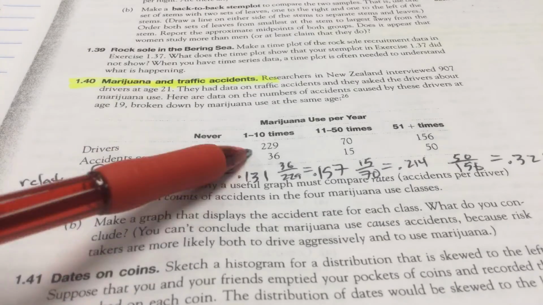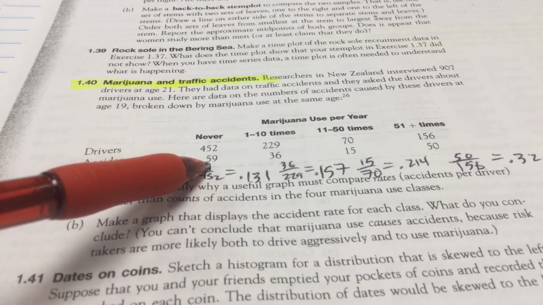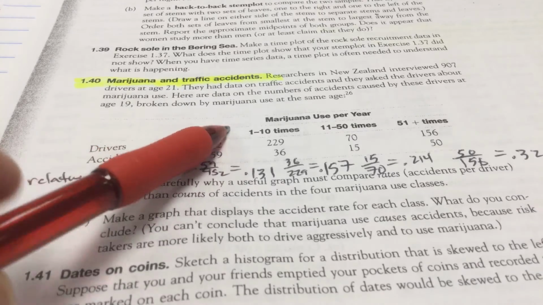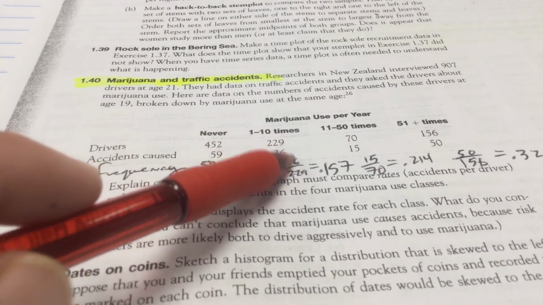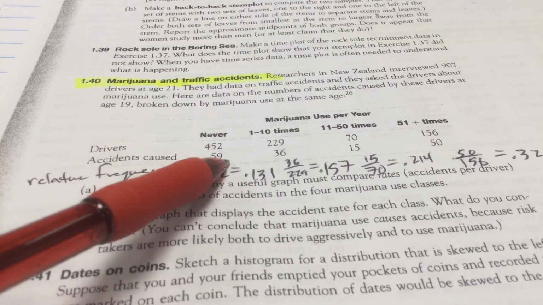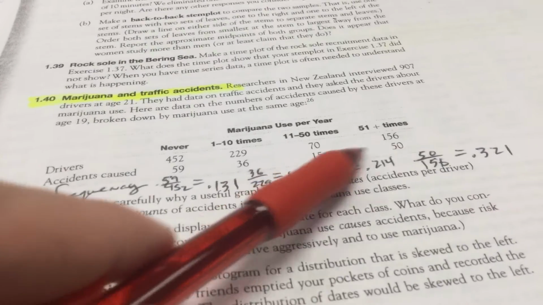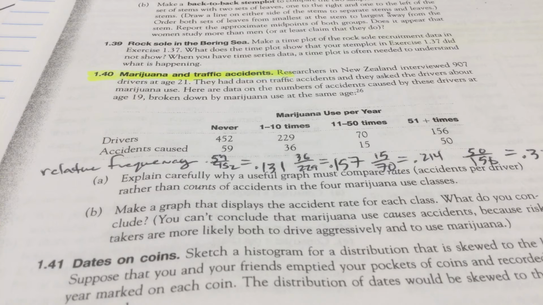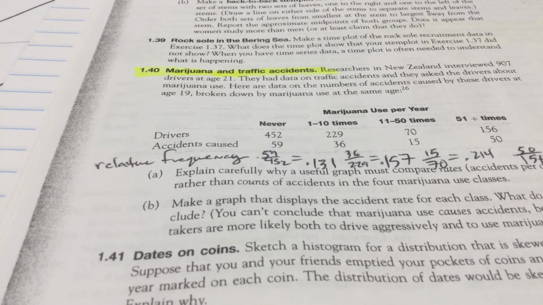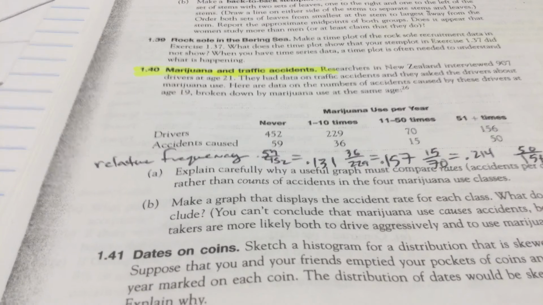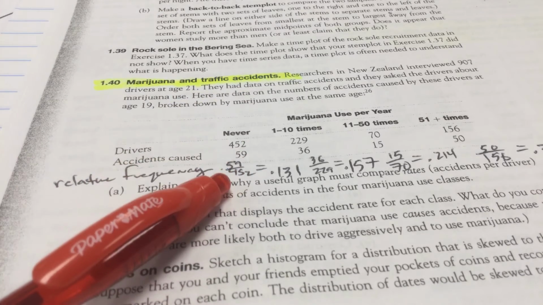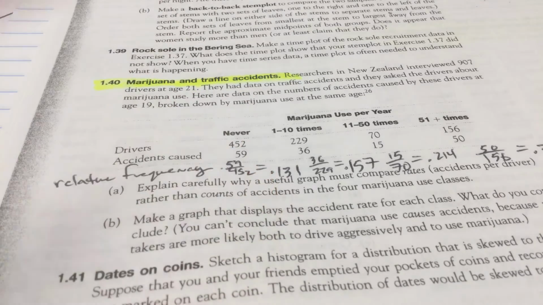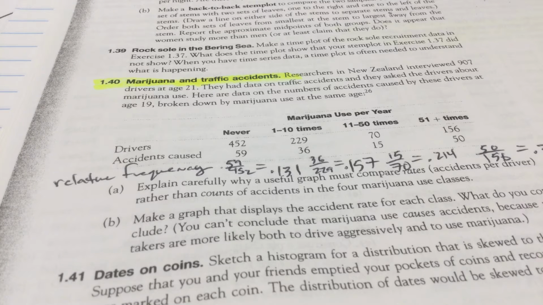Relative frequency, so this is the frequency. 59 accidents were caused by people that never smoke. People that are 1 to 10 times smoking, 36 were caused by them. These numbers, 59, 36, 15, and 50 are the frequencies. The relative frequency, though, is what's more important. There were 452 drivers that never smoked marijuana. 59 caused an accident. So the relative frequency is 59 divided by 452, 0.131. For a relative frequency, we're going to keep it between 0 and 1 like a proper proportion is.